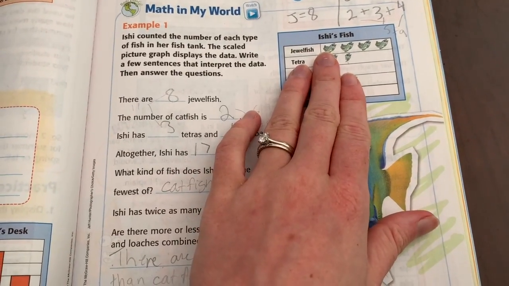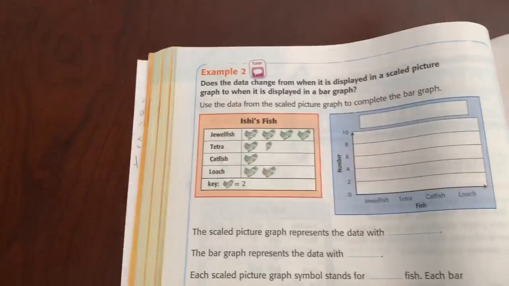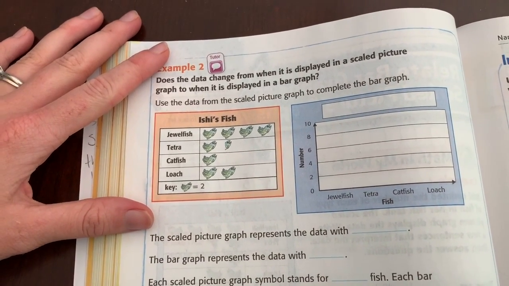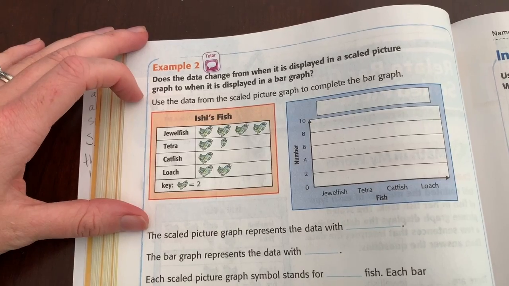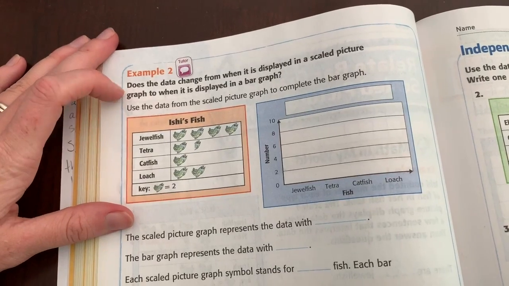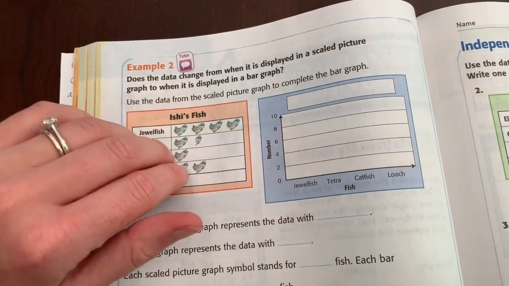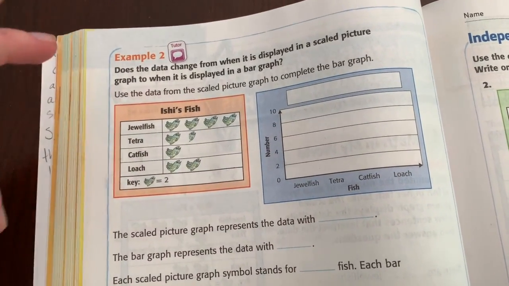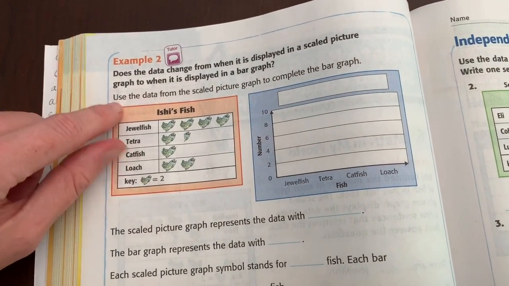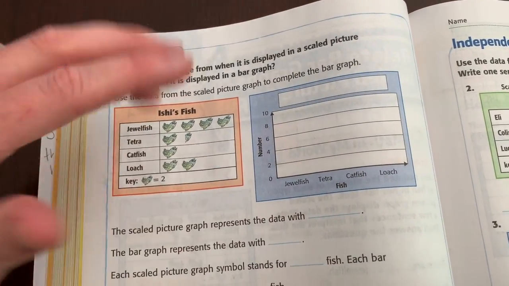We just took a look at this scaled picture graph and we answered some questions. Let's turn the page to example 2. Does the data change when it is displayed in a scaled picture graph to when it is displayed in a bar graph? That's a good question. Do you think that the data, the information itself, is going to be different based on what graph we put it in? I'm guessing not. I'm guessing it's going to be the same data, but it's probably just going to look different. So they want us to use the data from the scaled picture graph to complete the bar graph. Okay, we can do this.